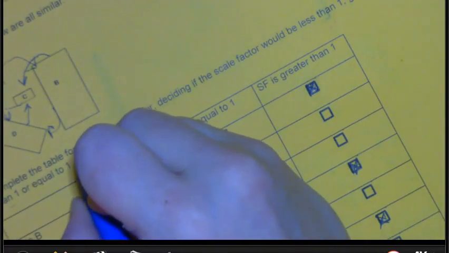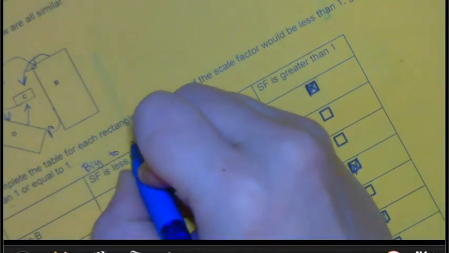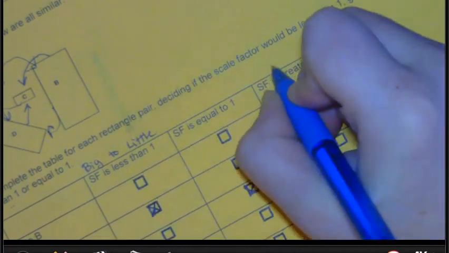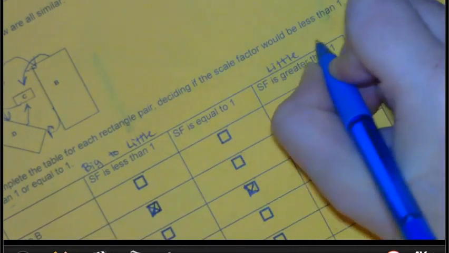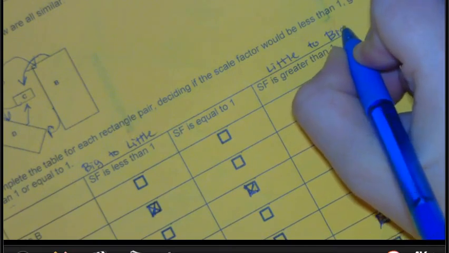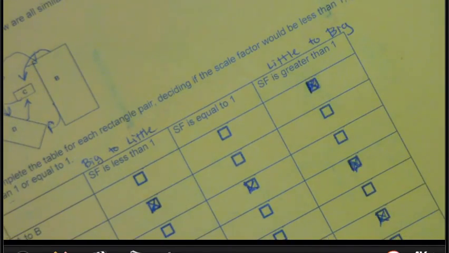So if you want to give yourself kind of like a hint here, it is big to little in this one. This one is little to big. If you want to give yourself a little hints and tricks, whatever.